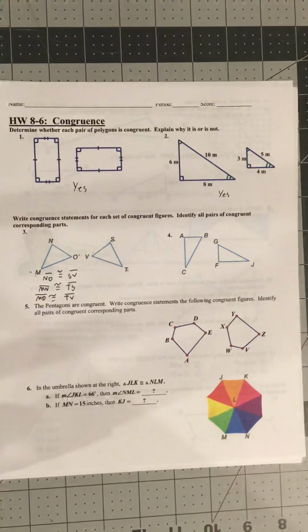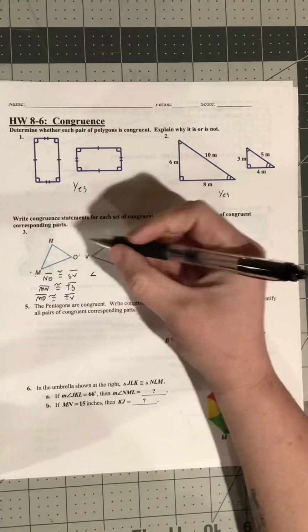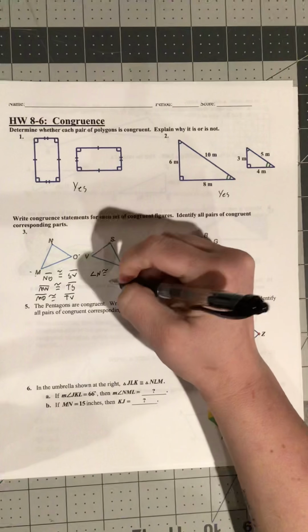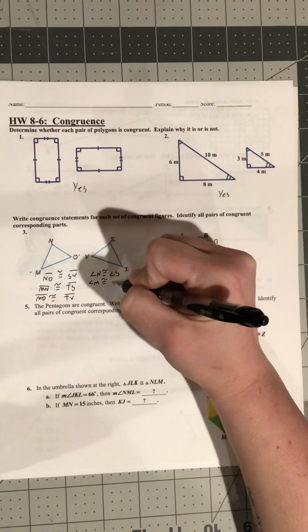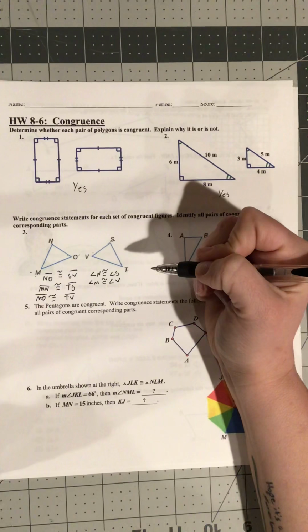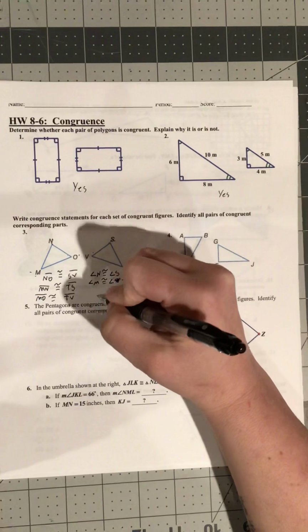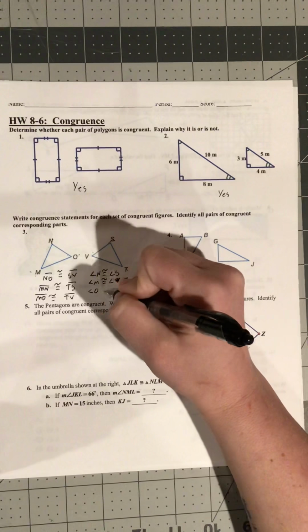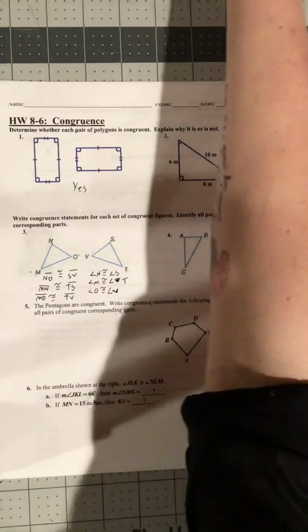Okay, so now that we did that, we need to find congruent angles. And our little angle sign is like this. So angle N is congruent to, what angle is angle N congruent to? Well, angle S. Angle M is congruent to angle V. Nope, angle T. Sorry, I was looking at it wrong. So angle O is congruent to angle V. See, sometimes even I make mistakes.